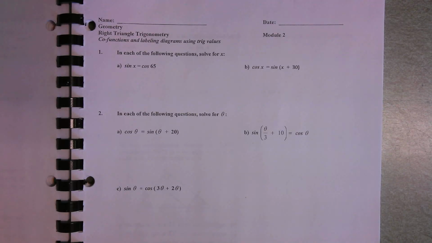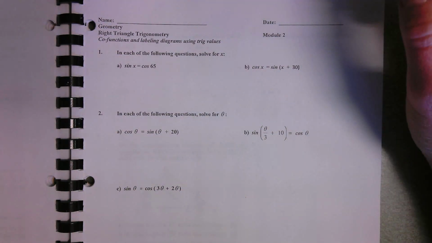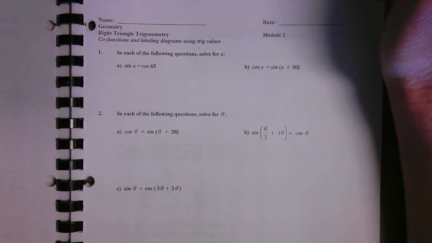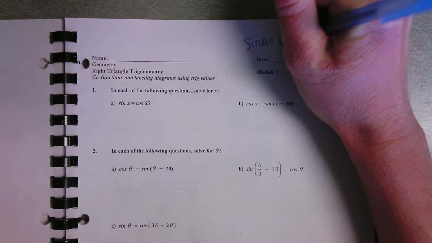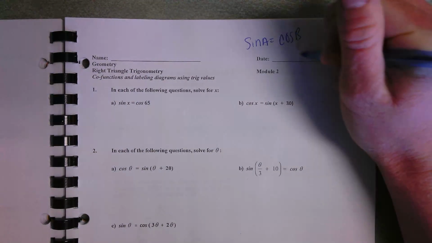All right, so we're gonna take a look at more cofunction examples. Okay, talk about that a little more. So let's look at the first part. Actually, before we do that, let's quickly go over what cofunctions is. Sine of one angle is equal to the cosine of another angle in a right triangle.